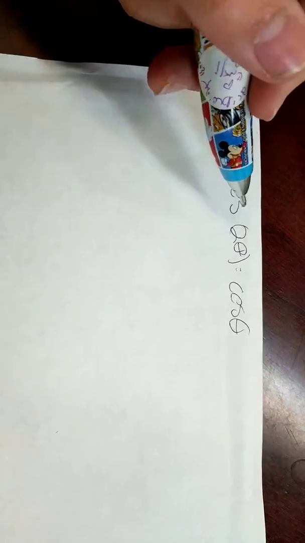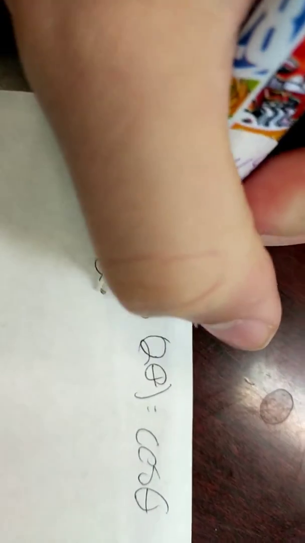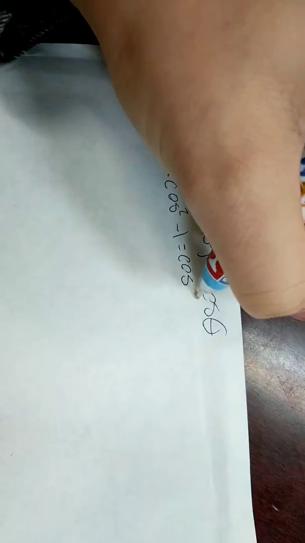Cosine of 2 theta is equal to cosine of theta. We need to find what degree or degrees this works for. So the first thing I'm going to do, since this looks a little complicated, is use the double angle formula. I'm going to turn cosine of 2 theta into 2 cosine squared minus 1 equals cosine theta.